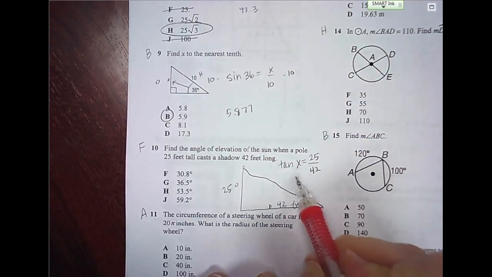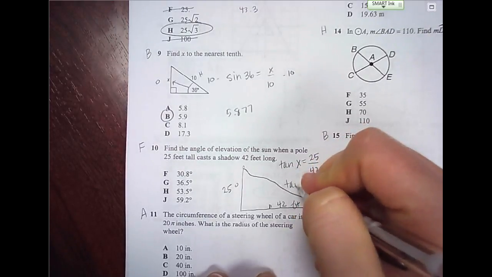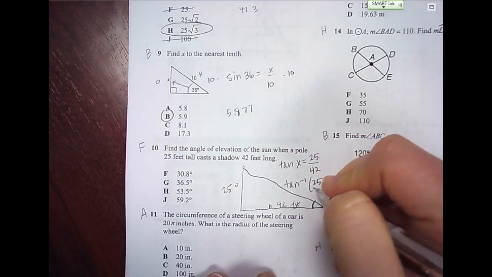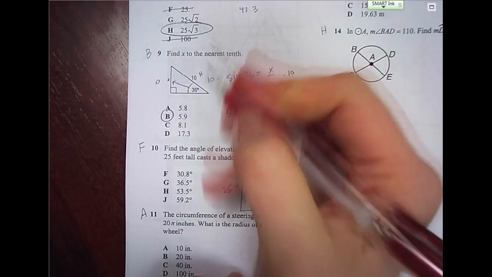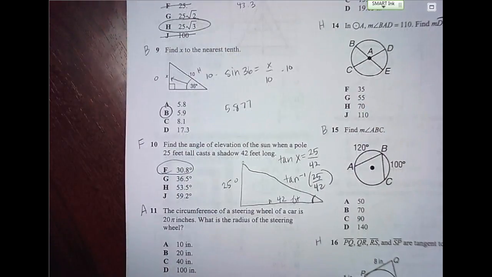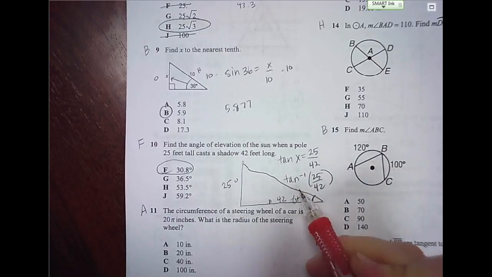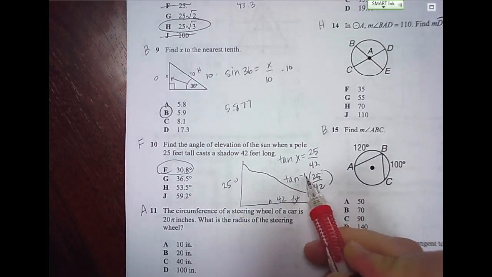Now this is where you use tan inverse. So we're going to do tan inverse 25 over 42. So you say second tan, and I got 30.8. So to get that again, you just press second tangent, and it'll give you tangent inverse.